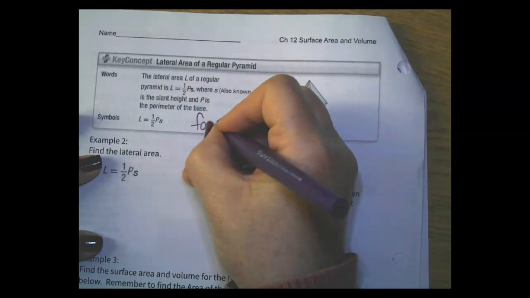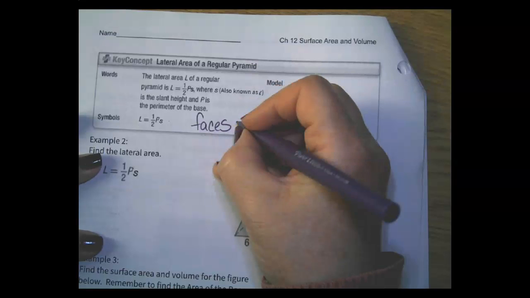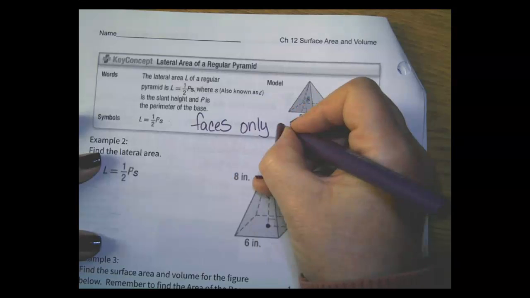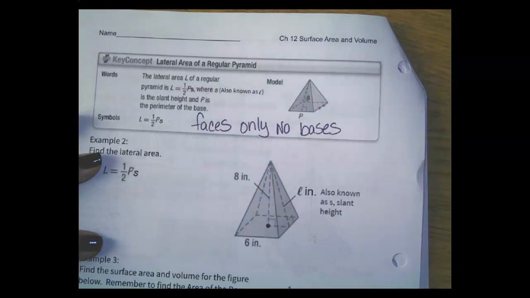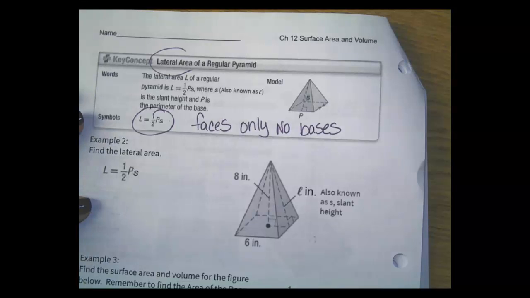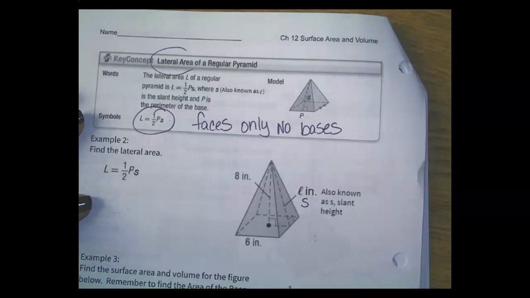Faces, lateral faces only, no bases. That's lateral, and this is specific. Okay, so let's find it. L is also your S, so just FYI.